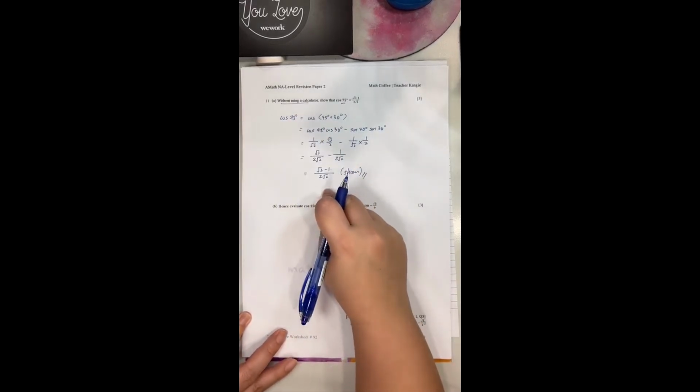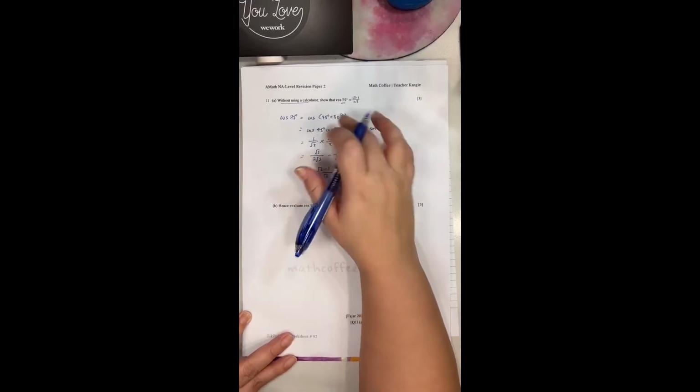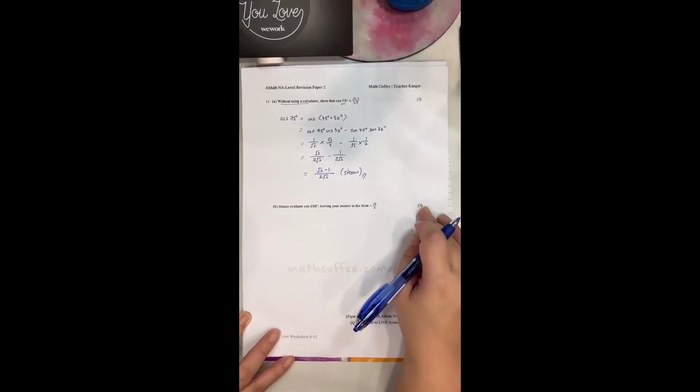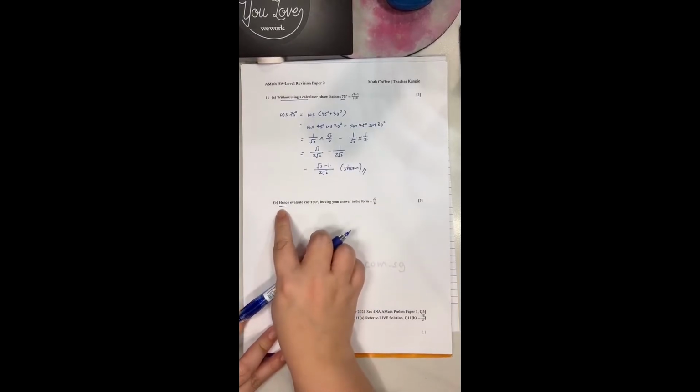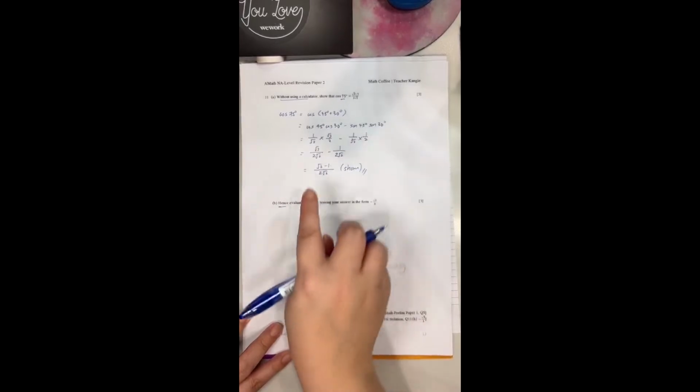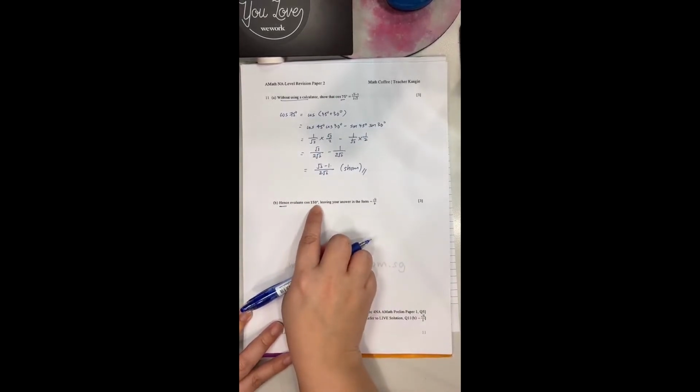Okay, so far okay? So this is a popular question. Using special angle and addition formula. Now next they ask, hence. Since they use the word hence, evaluate, blah, blah, that means they want you to make use of the first part. Evaluate cosine 150.